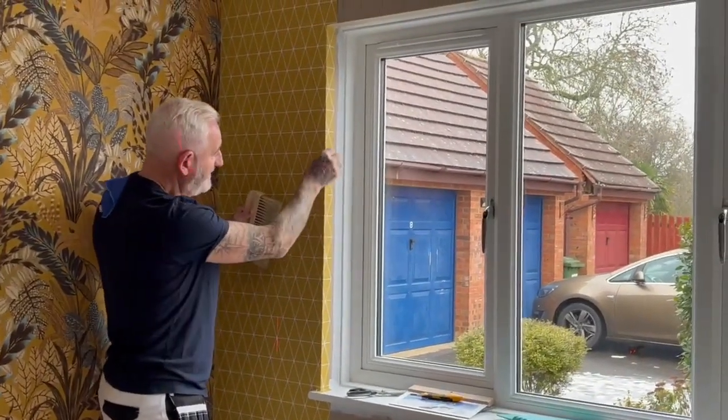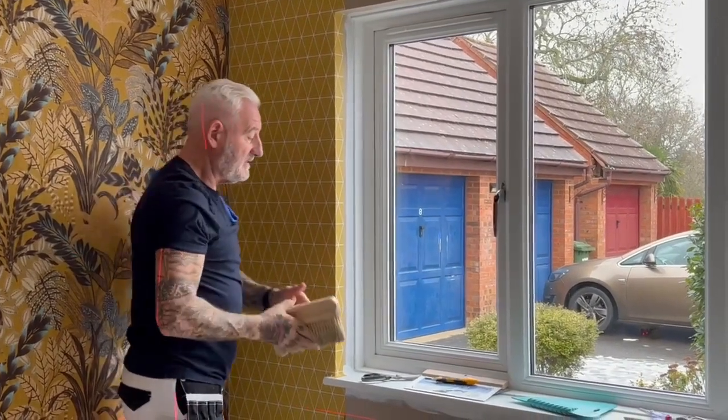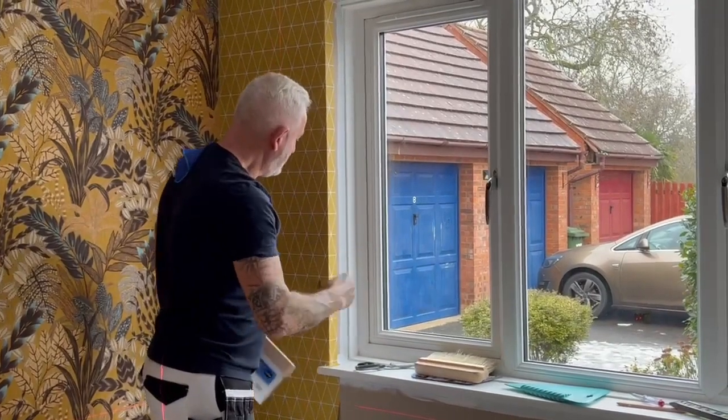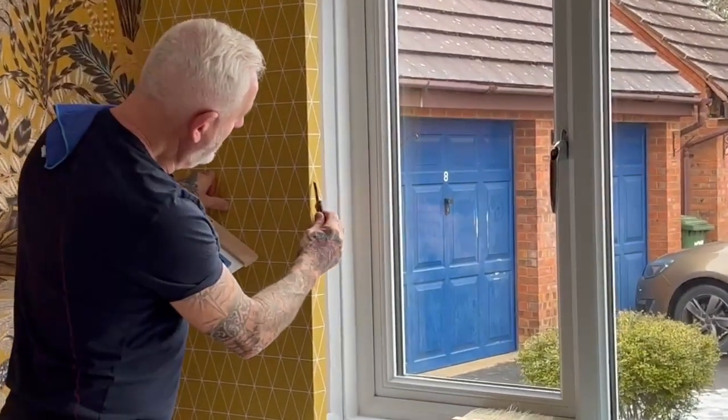If you had a bad edge, there's only one way of doing this and you can't avoid it. So what we have to do is, if this edge had thrown the paper out as it travelled round the corner, we would have to cut the paper back.